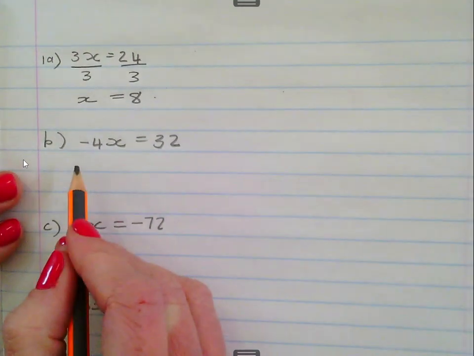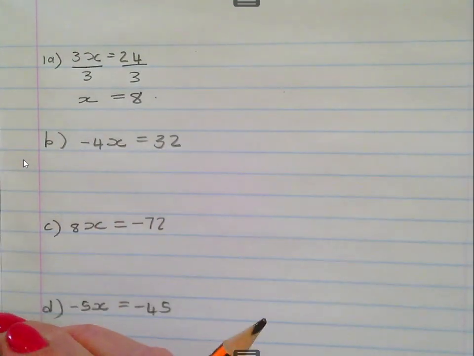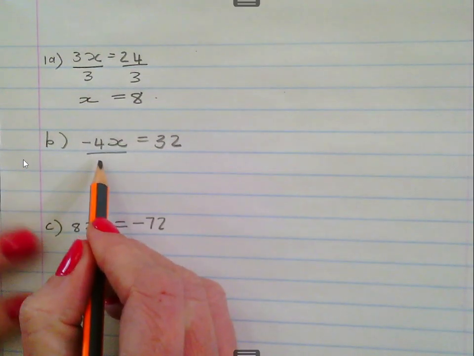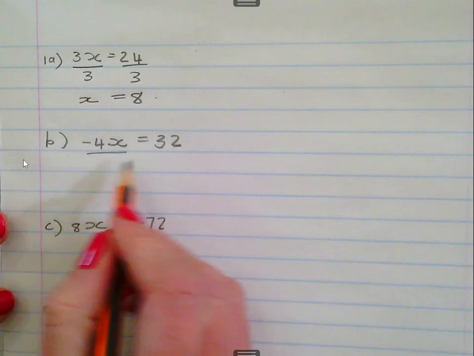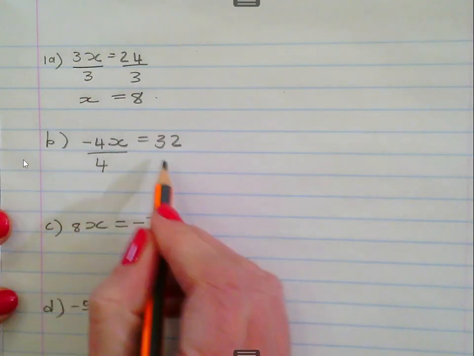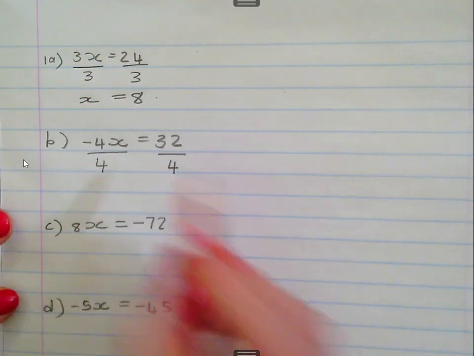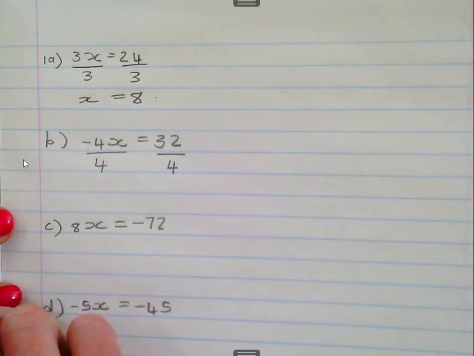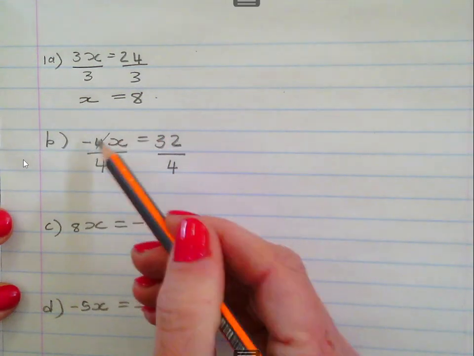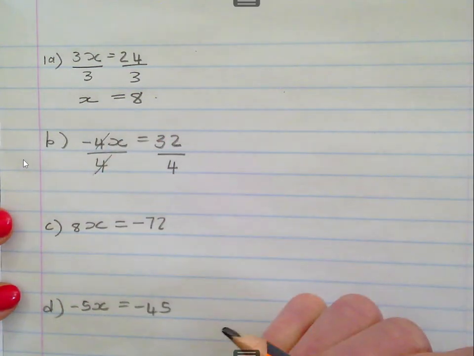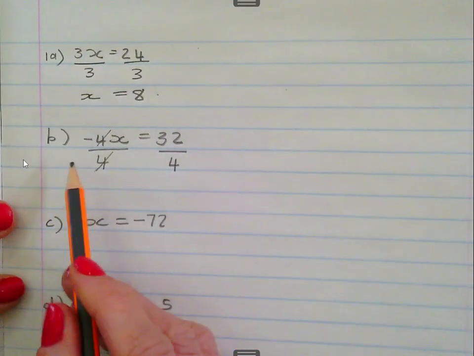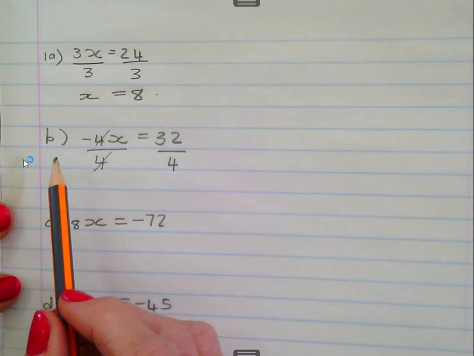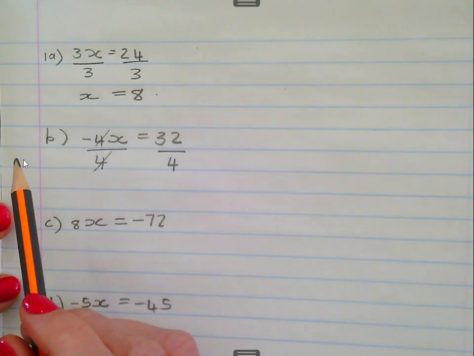Peter? Okay, now what you've done here is you've divided by 4. Right, now look here, when you cancel out, the 4 is cancelling out, am I right? What is left on the left hand side? Negative?